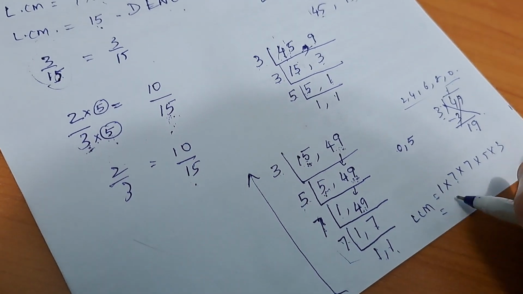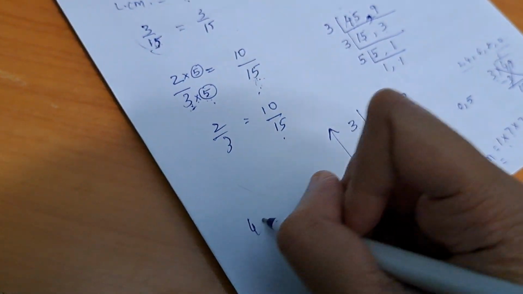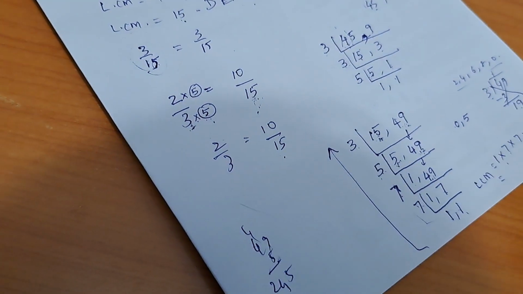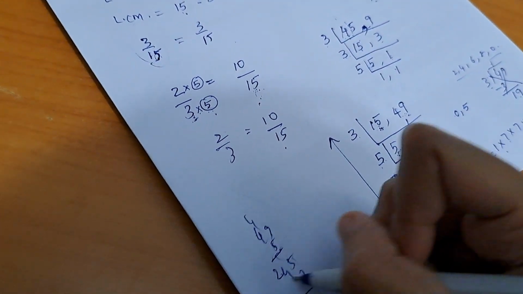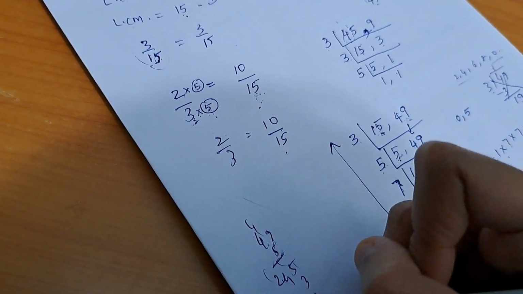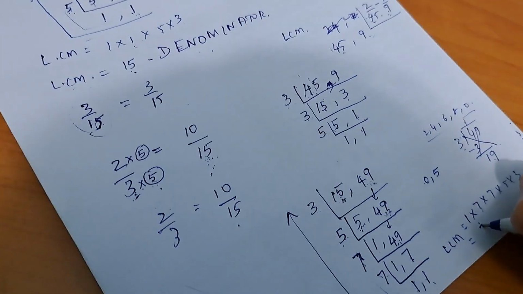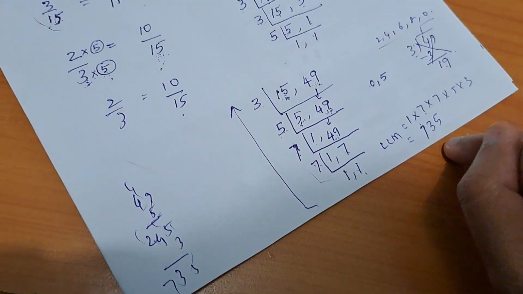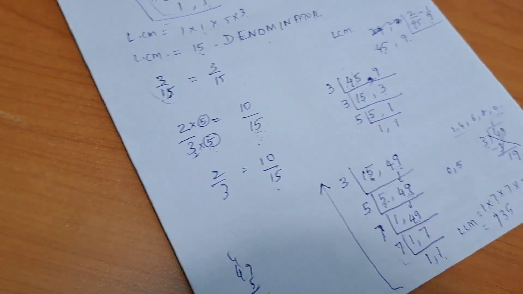So it is 49 by 15 multiplied by 3. So 735 will be your LCM, or the common denominator, which you should be using.